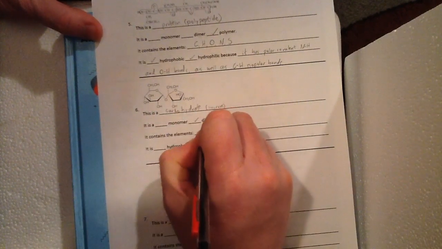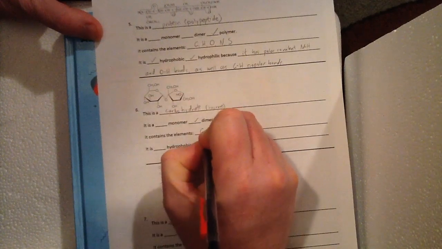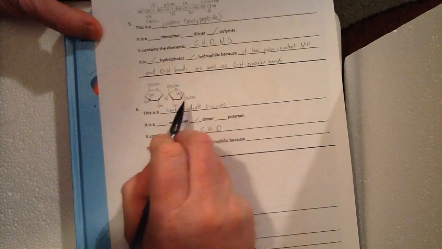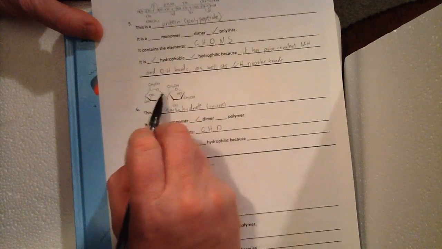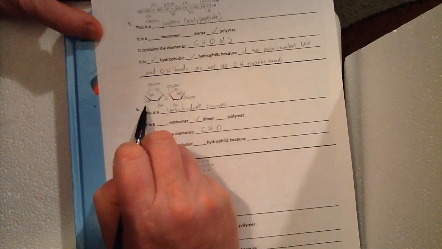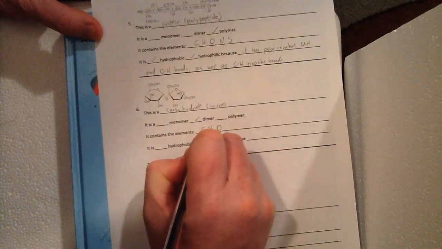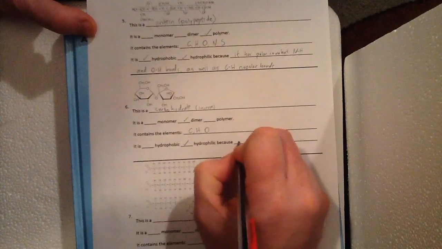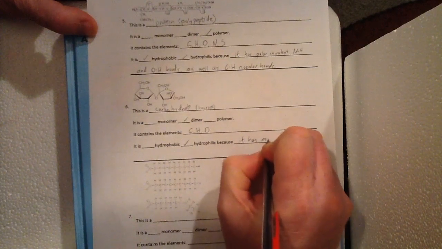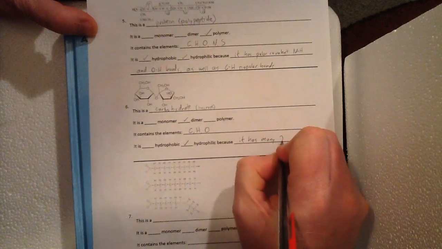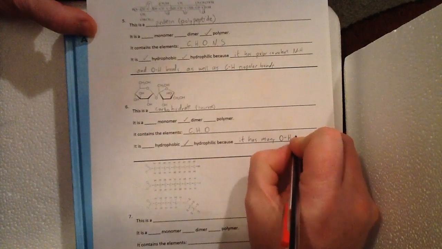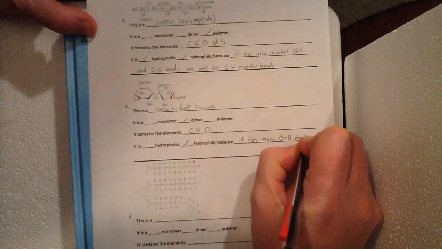It contains the elements carbon, hydrogen, oxygen, O bonded to H, O bonded to H, O bonded to H, O bonded to H. There's an O here, there's an O there. This is a hydrophilic molecule because it has many oxygens bonded to hydrogens, many polar covalent bonds.